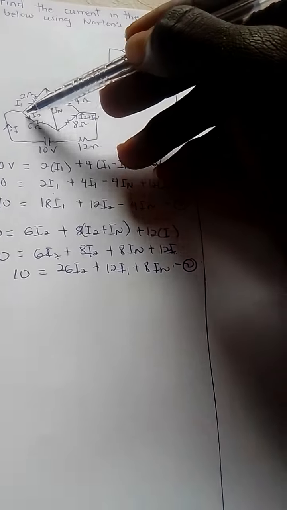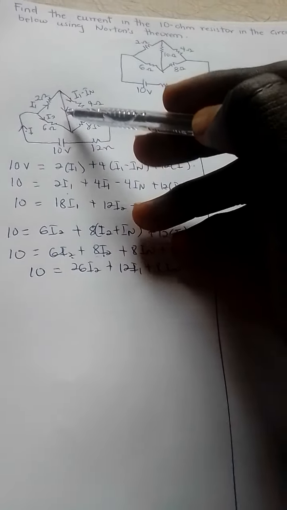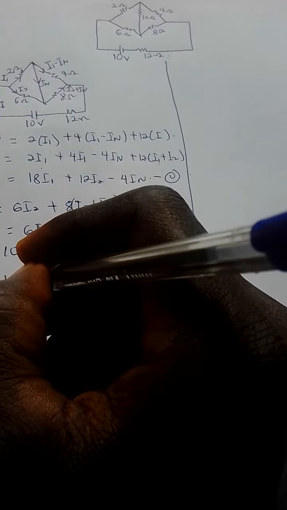And finally, I'm going to take this loop here as my third loop. There I'll get 2I1. Here the voltage drop is 0 since there is no resistance here. It's a short circuit. So I'll get 2I1.